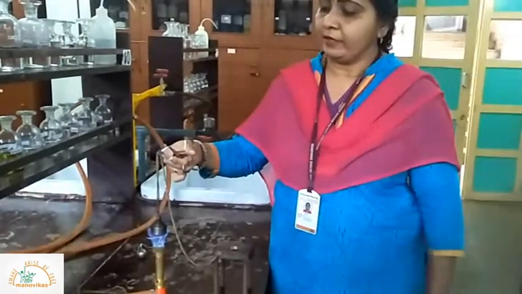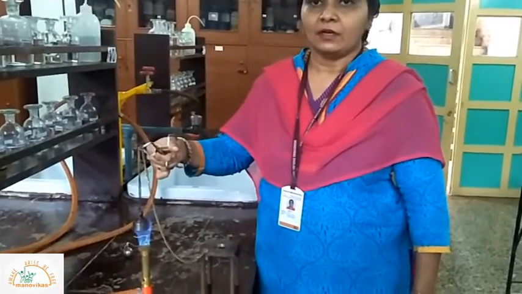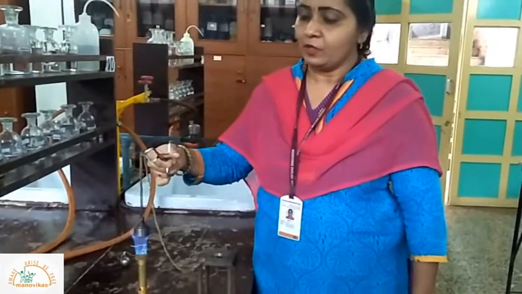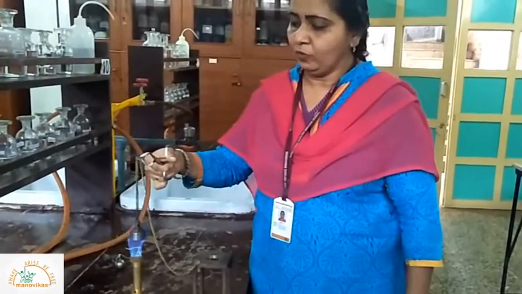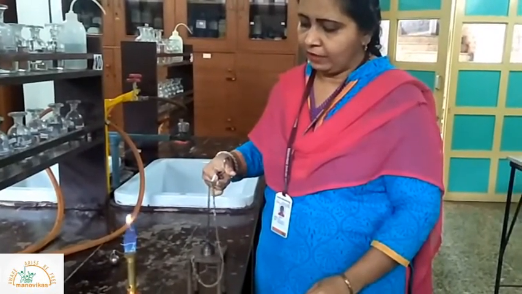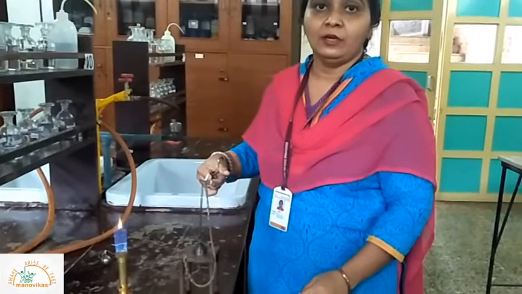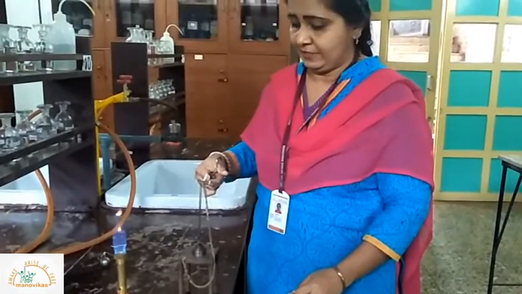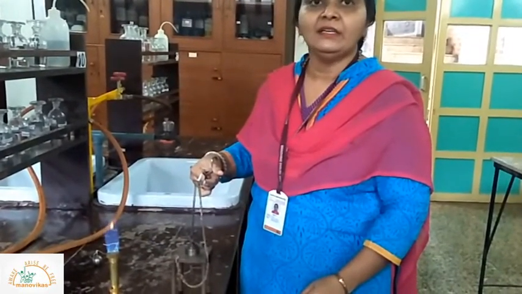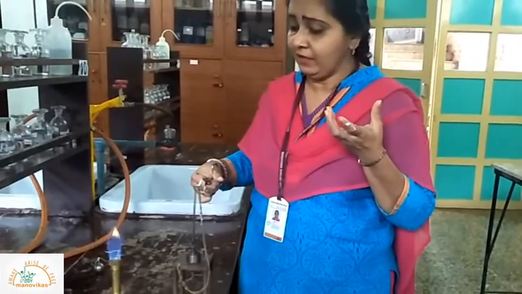So here what happens? The solid metal increases in size when it is heated. So when I try to pass it through the hole now, the solid metal finds it difficult to pass. This shows that expansion takes place in solids due to heat. So this activity shows that there is an increase in size when solid metals are heated.